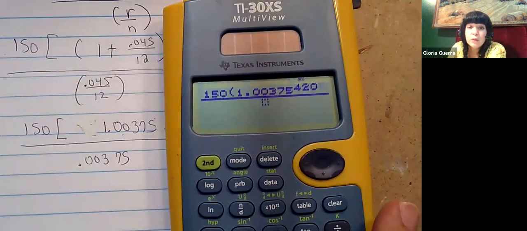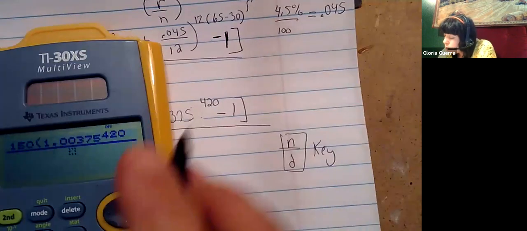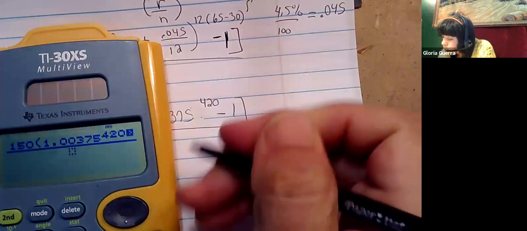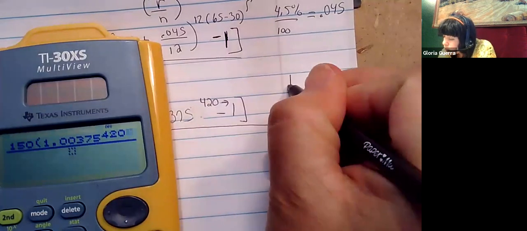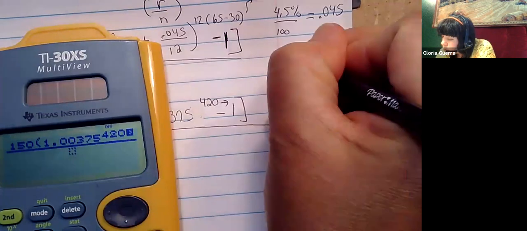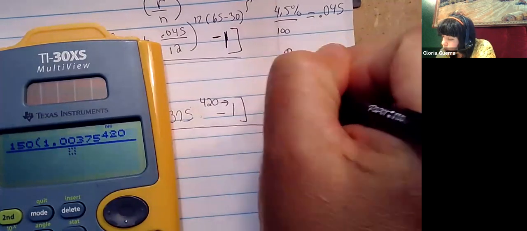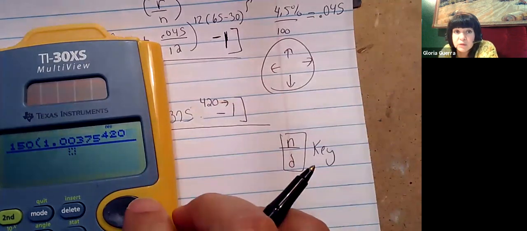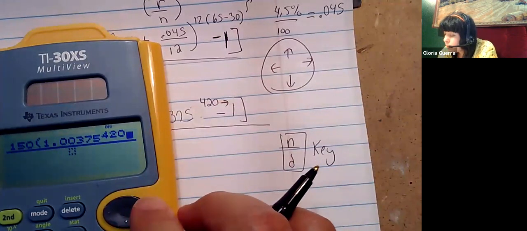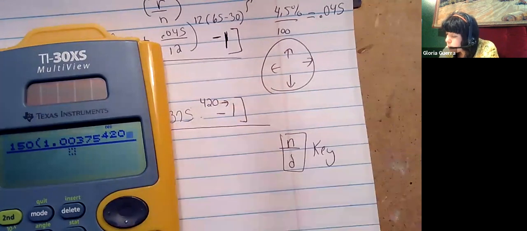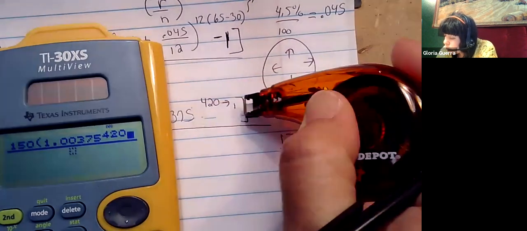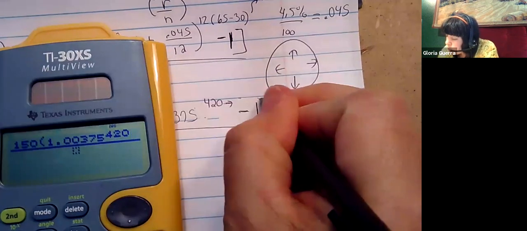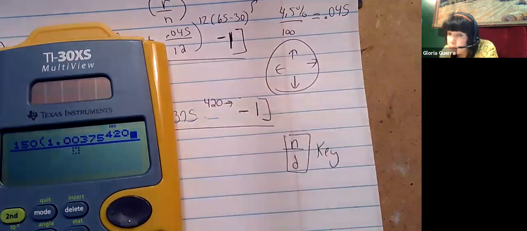Okay, then you want to bring that down. So you want to hit this right arrow. So you see these keys, you want to hit this right arrow here. See that brings it back down. And now you can type in the -1. And minus, not the negative.